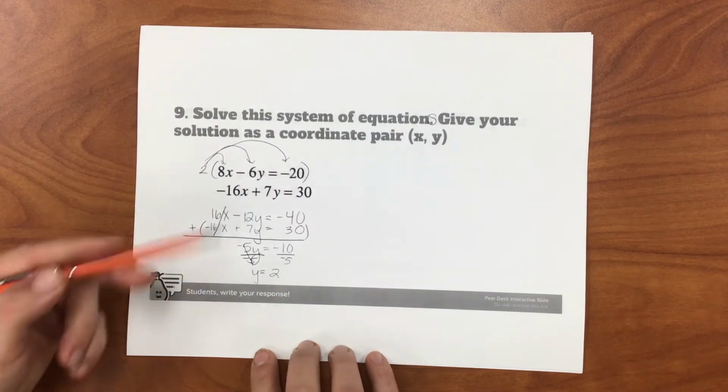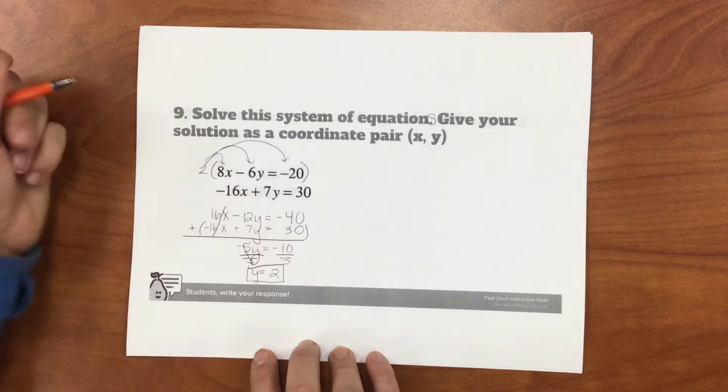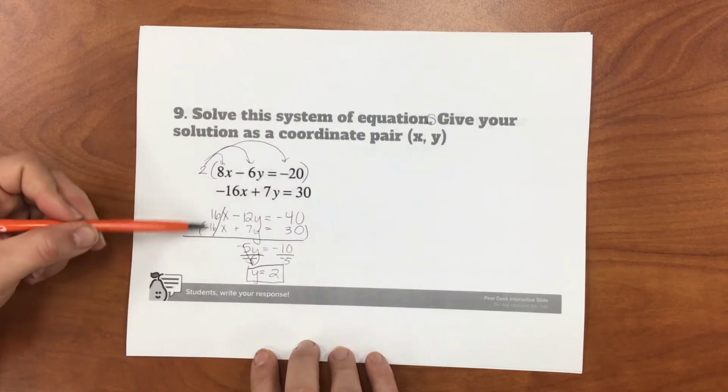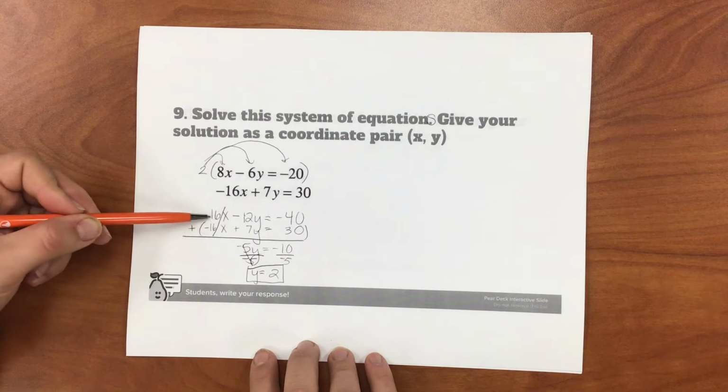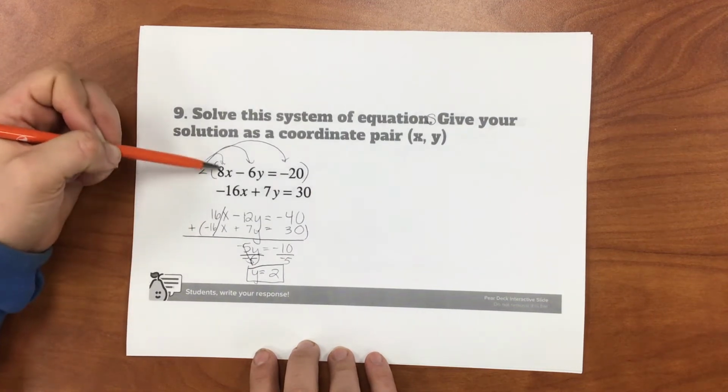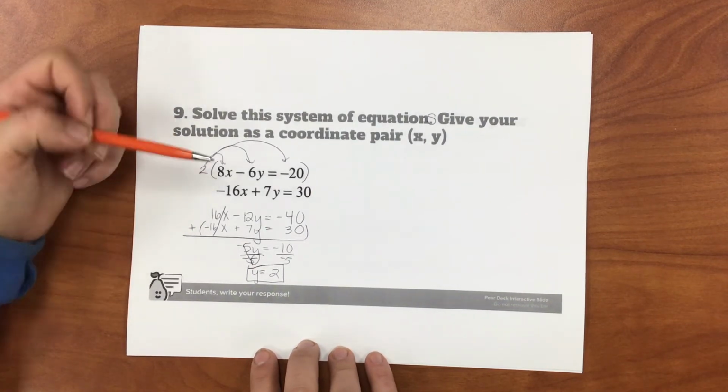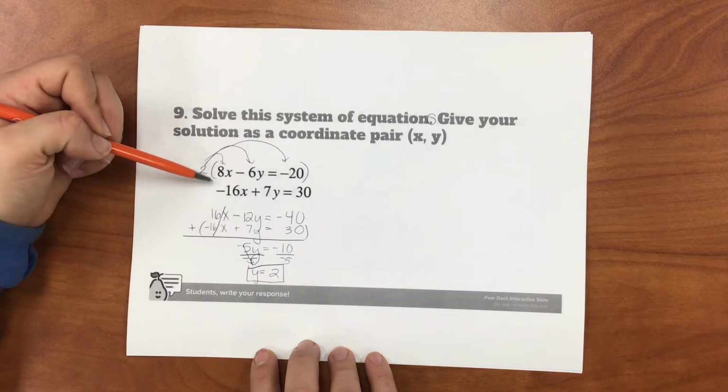Okay, now we're going to use y equals 2 to find x. Now I don't go back to these two equations in case I accidentally messed up that multiplication. So I go back to one of these two and plug in y. So I'm going to go back to, let's go to the top one.